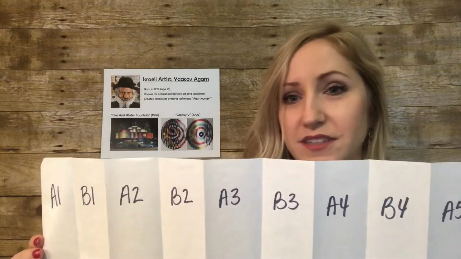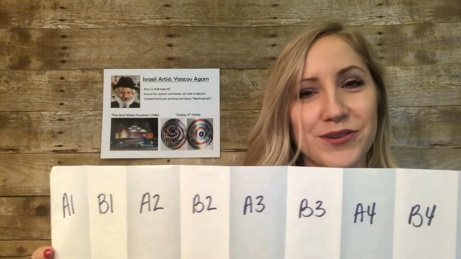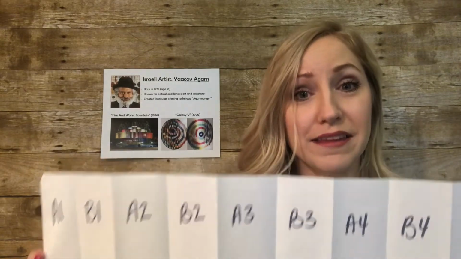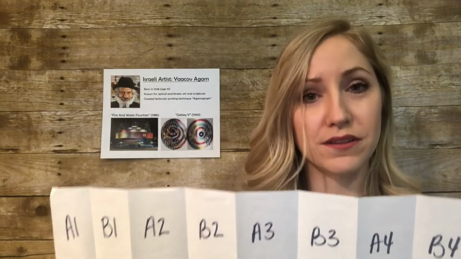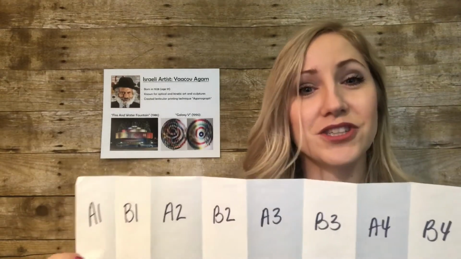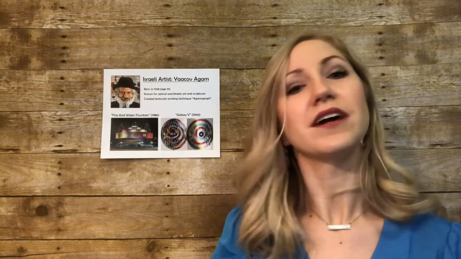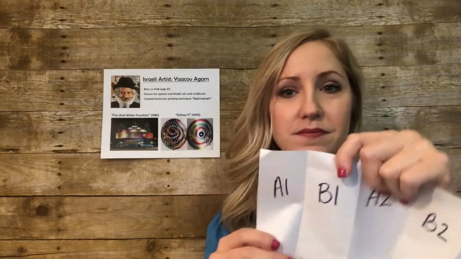And notice I did not go A1, A2, A3. I'm alternating the A image, first slat, the B image, the first piece. The A image, the second piece, the B image, the second piece, and so on until I get to the end. Then, once students have cut out their strips of paper, and of course they're labeled on the back, they will affix their A1 piece to the A1 area.